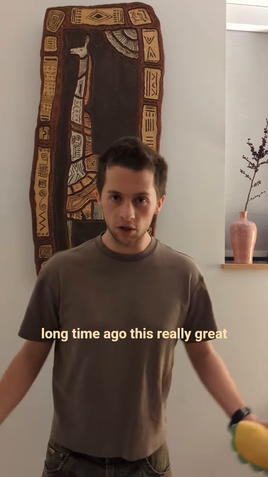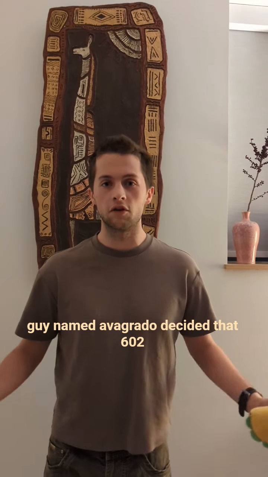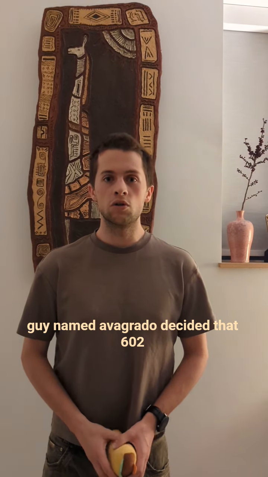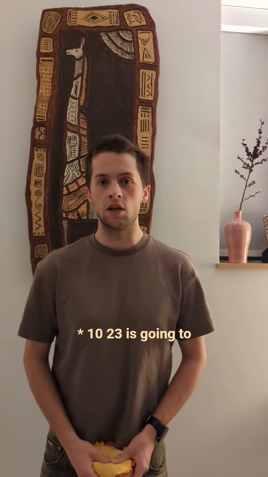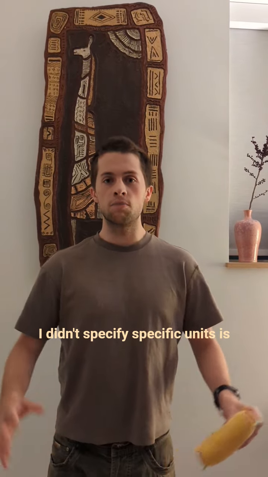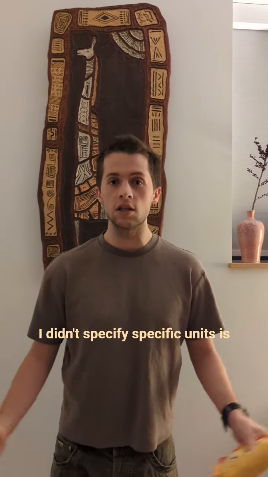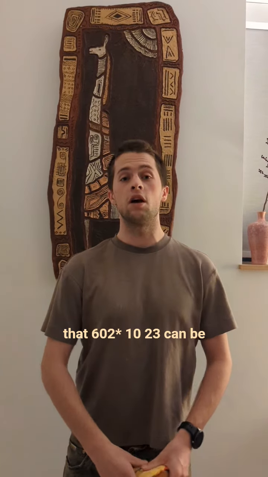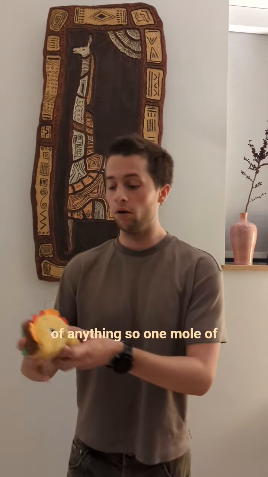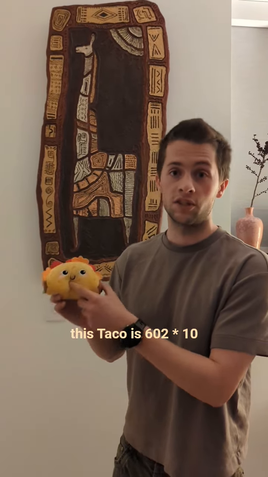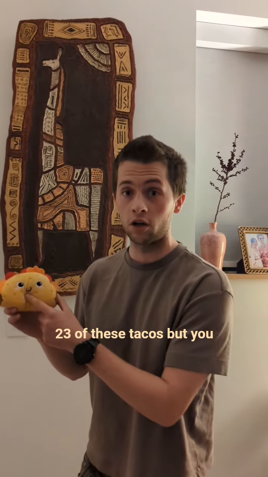So a long time ago, this really great guy named Avogadro decided that 6.02 times 10 to the 23 is going to equal 1 mole. And the reason I didn't specify specific units is that 6.02 times 10 to the 23 can be of anything. So 1 mole of this taco is 6.02 times 10 to the 23 of these tacos.